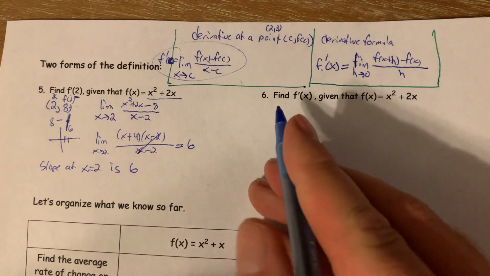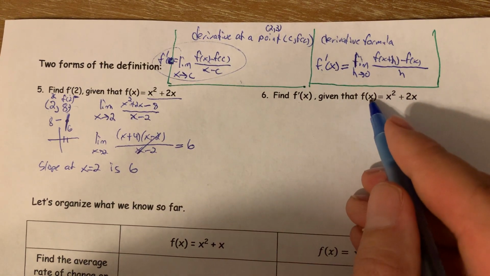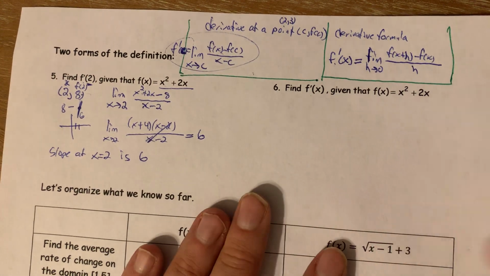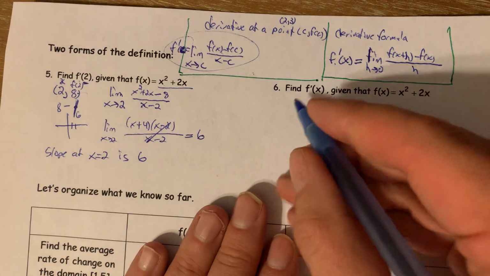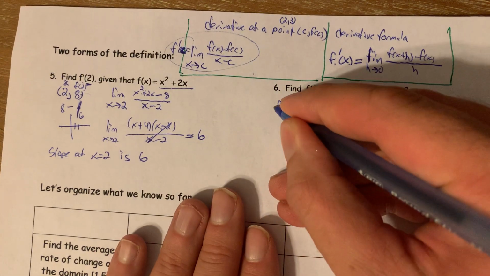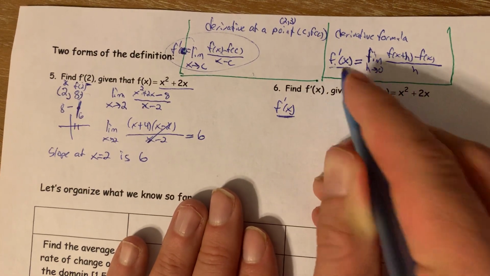But what we're going to use more often is the slope formula for any point on this curve. And this is much more powerful. I think you're going to like this much better, although the actual calculation isn't nice. So let's find it. Here, this is asking us for a formula, so we're going to want to do this one.